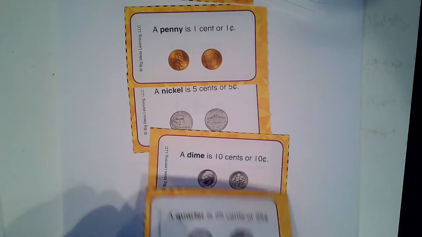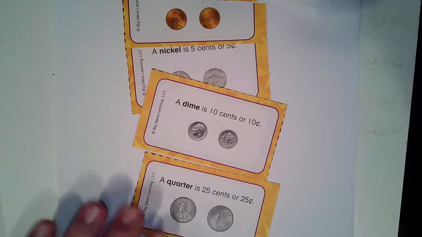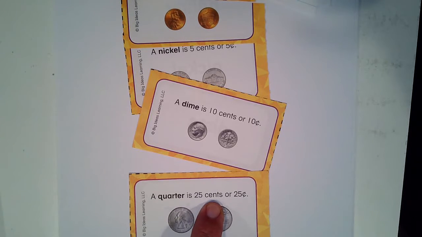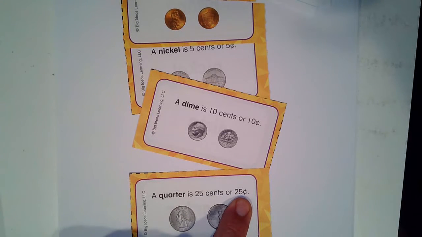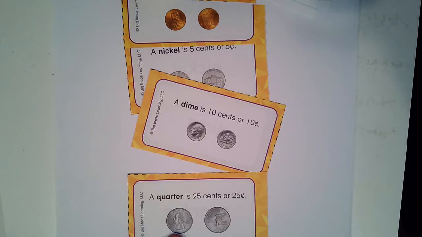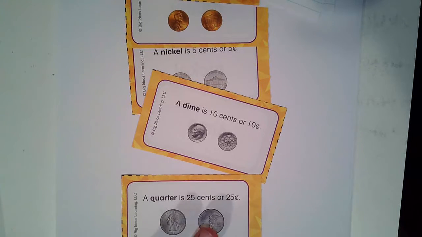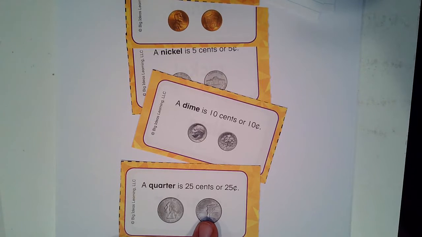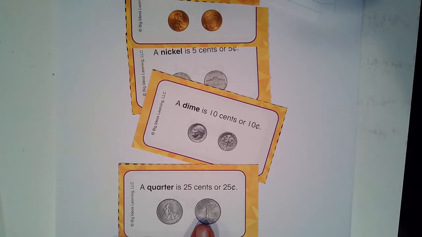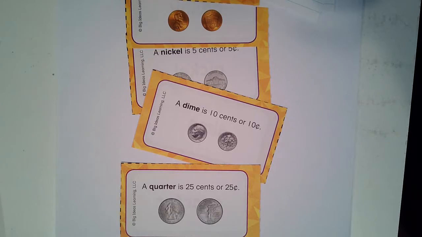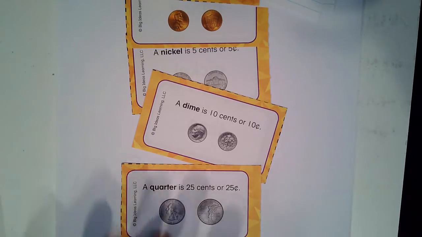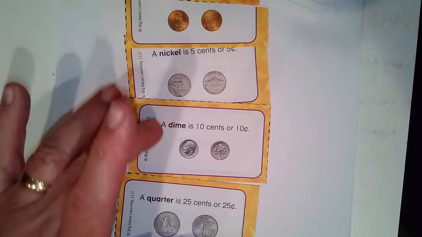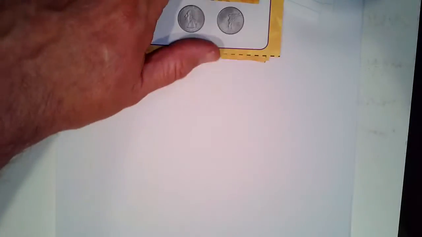It's a quarter. And a quarter is 25 cents if we write it out, or 25 cents with the symbol, right? There's our heads, there's our tails. Quarters are different because there are so many different tail sides. There's a different one for each state, has a different picture, and I'll show you that in just a little bit. So penny, nickel, dime, quarter.